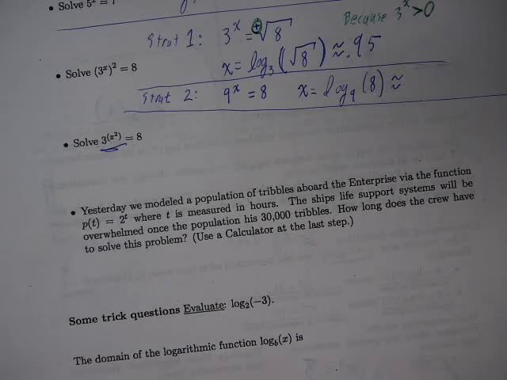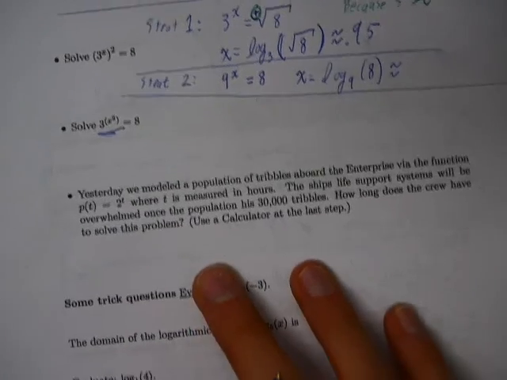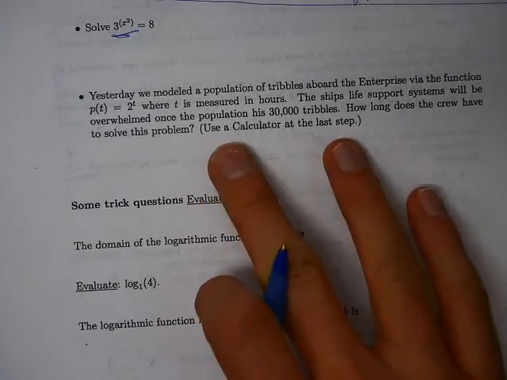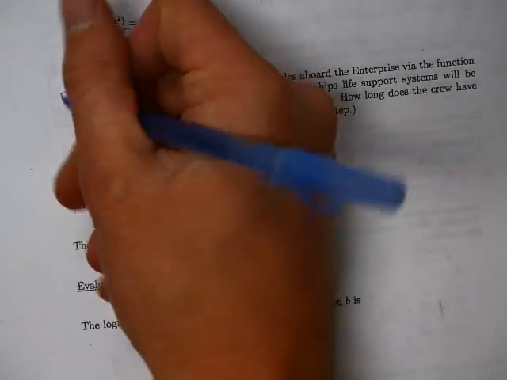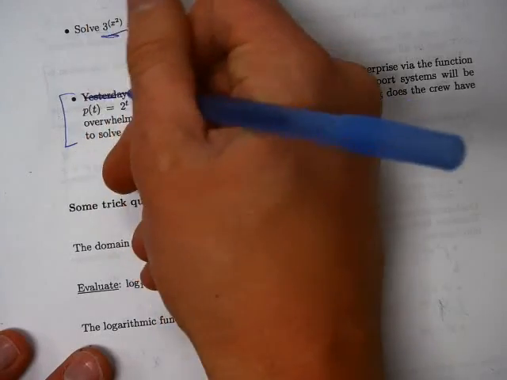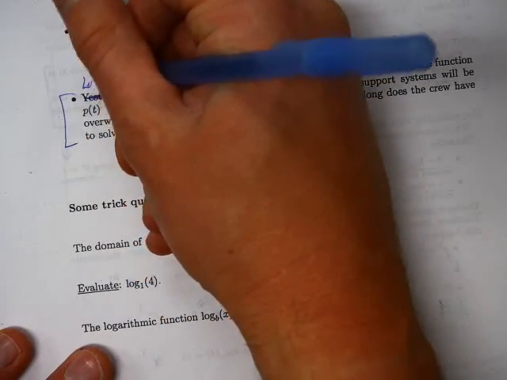Nice. So in the interest of keeping pace, let's move on to an application-y problem. And this was not yesterday, this was last week.